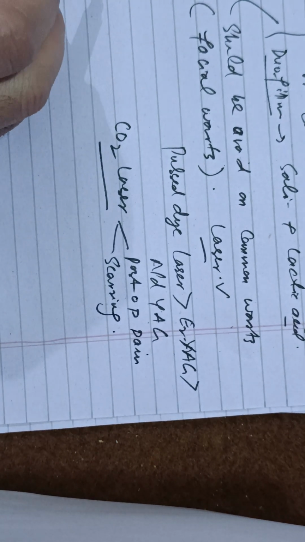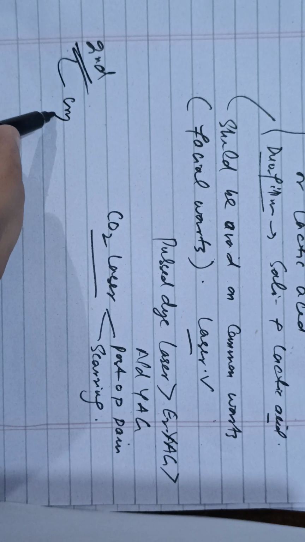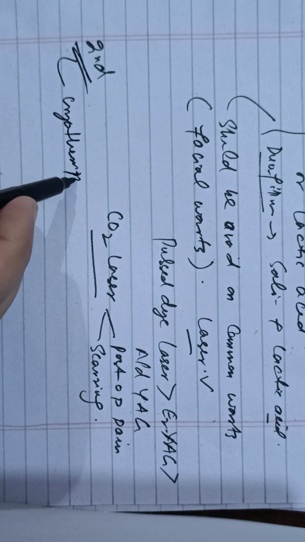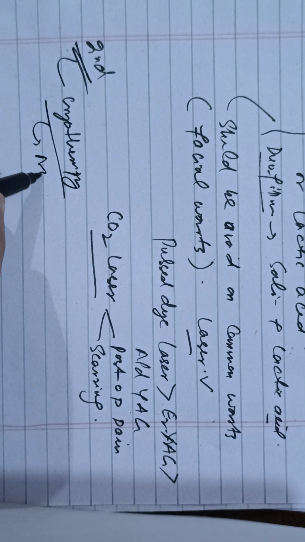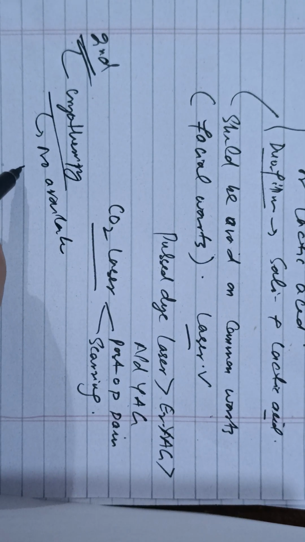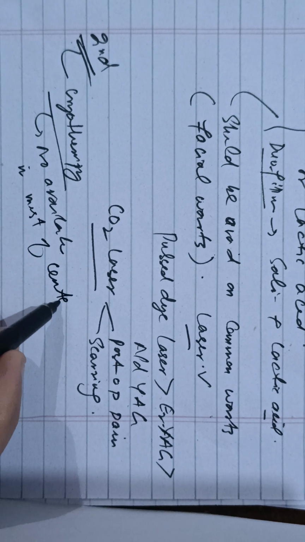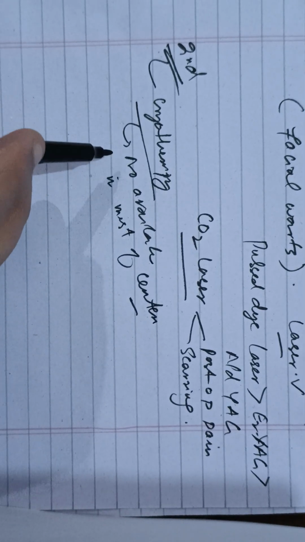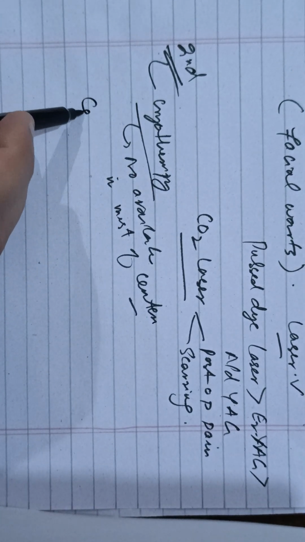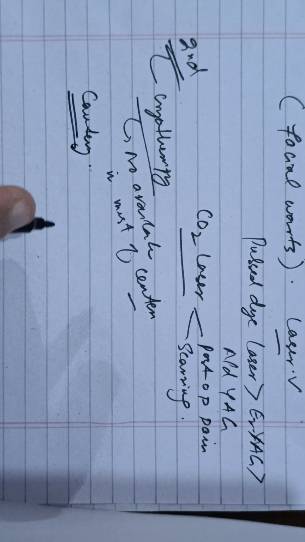Okay. The second line option in cutaneous warts is cryotherapy, which is not available in most of the centers. Then the next option is electrocautery.